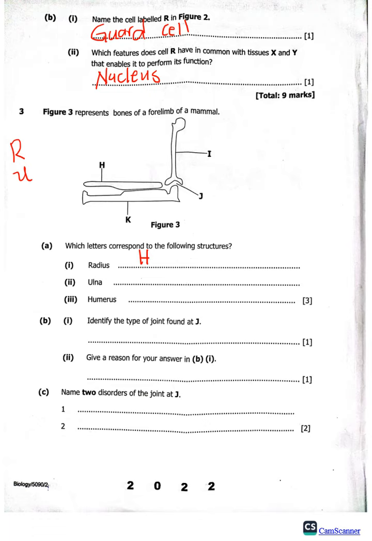Then for ulna, this is our K. So you just look at it. R comes before U, so R represents the upper bone. Then U, which is ulna, represents the K. Then for humerus, the humerus is I. So the humerus connects the forearm with the shoulder.